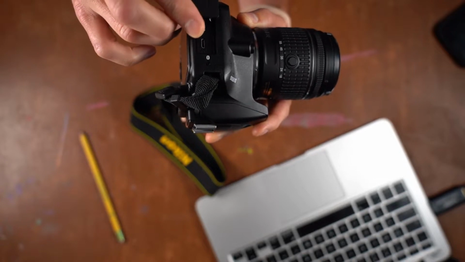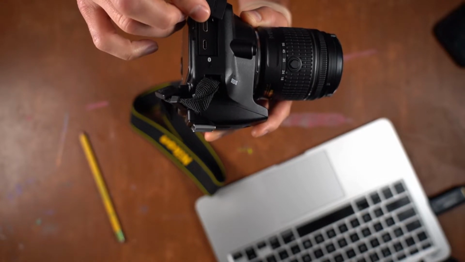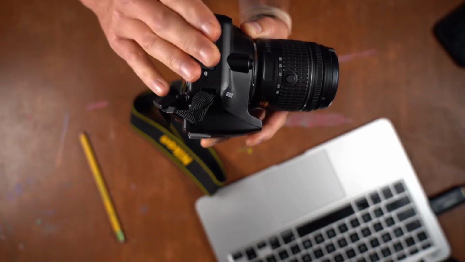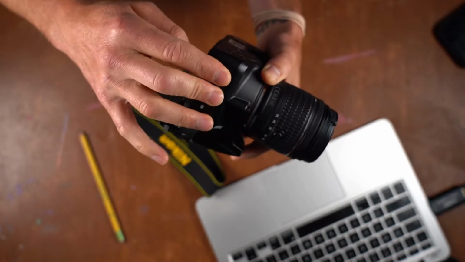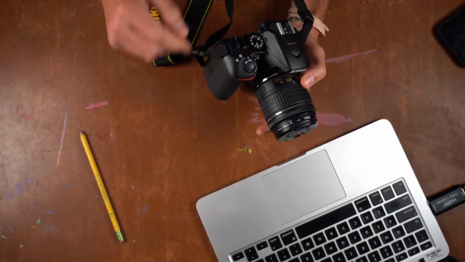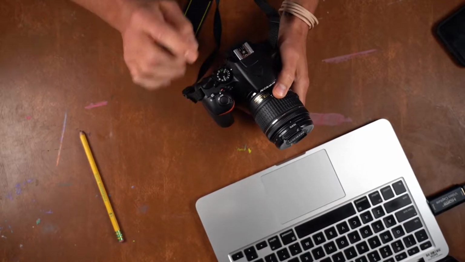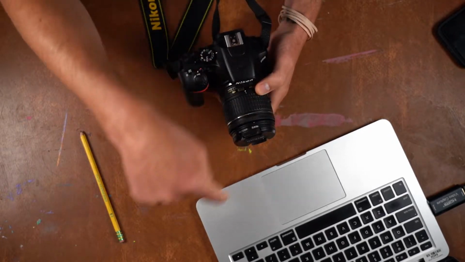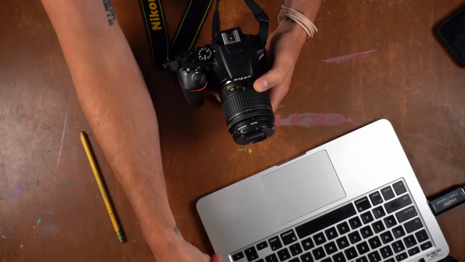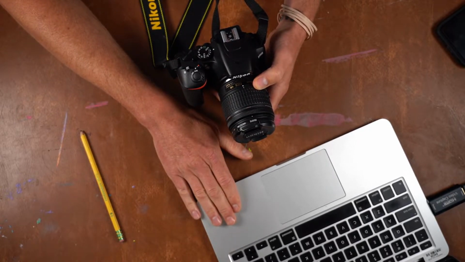This isn't your typical USB connection. It's called a micro USB connection, so you need a specialized cable for it. Some cameras come with them. Sometimes you have to buy them separately. That's a way that you can connect directly to the USB port on your laptop or desktop computer.